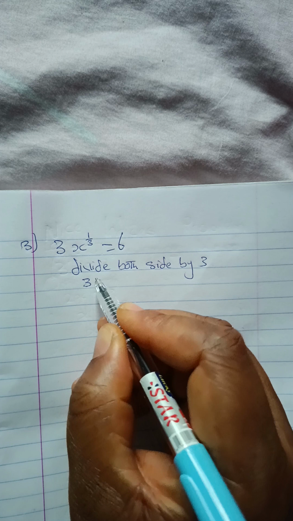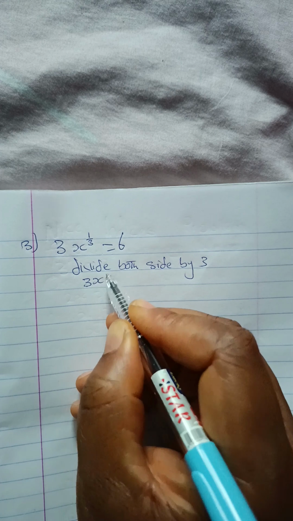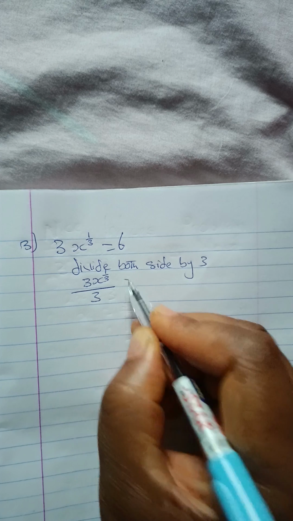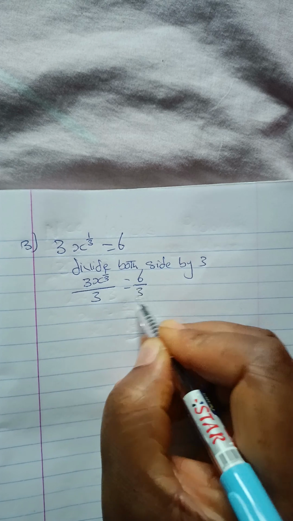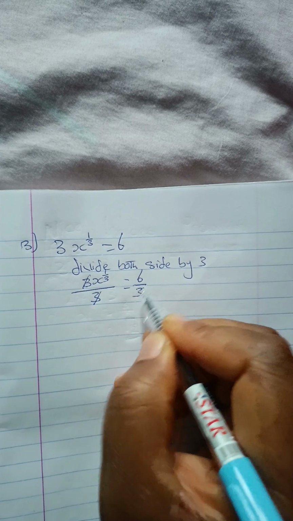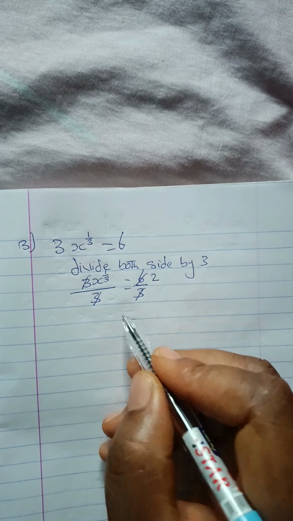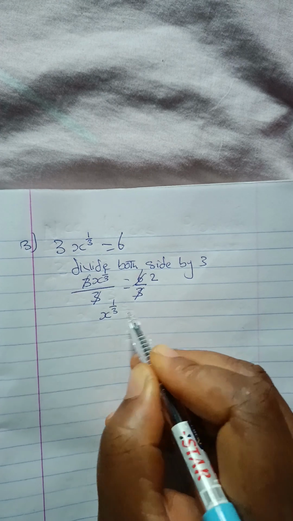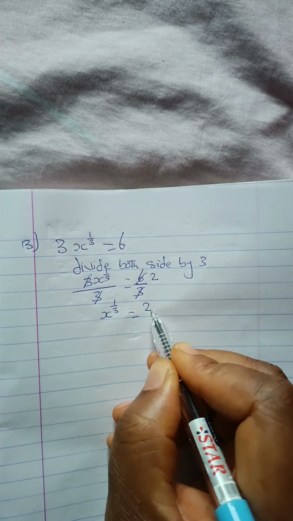So 3x raised to the power of 1 over 3 equals 6 over 3. This will cancel this. This will divide this, giving 2. So it means we have x raised to the power of 1 over 3 equal to 2.